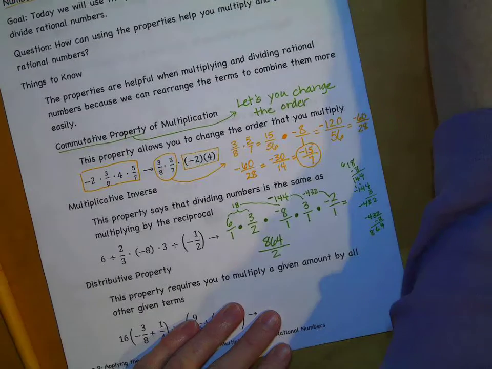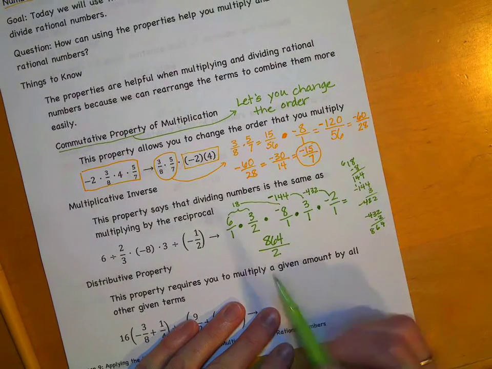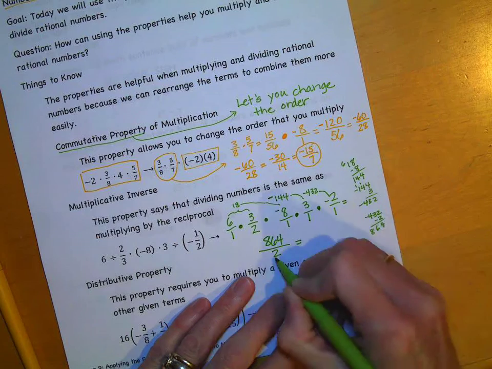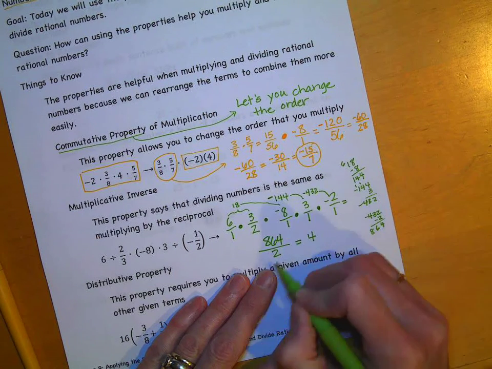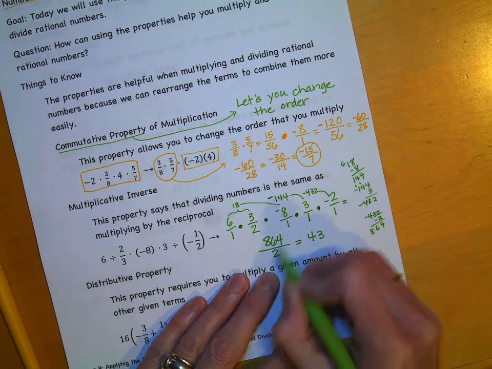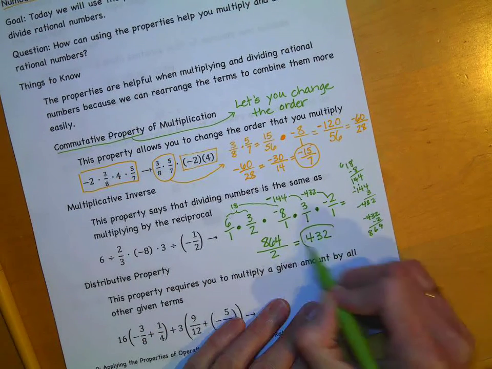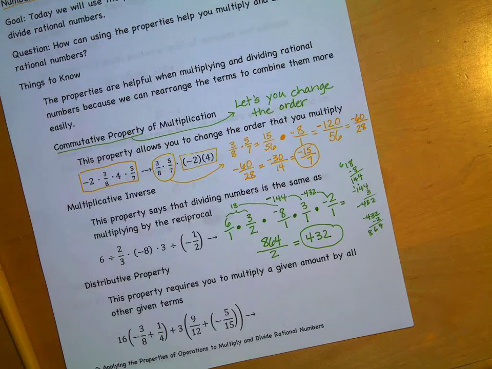And so then what I can do with all of that is I can take a look at it and know that 864 divided by 2 equals 2 goes into 8 4 times, 2 goes into 6 3 times, and 2 goes into 4 2 times. So the answer to this big old long thing is 432.